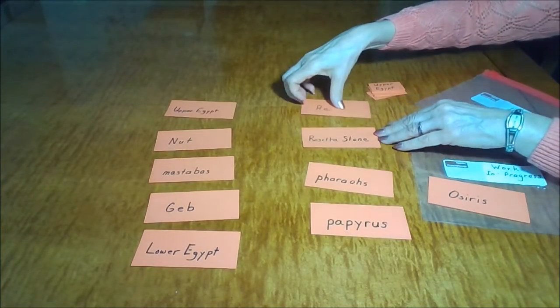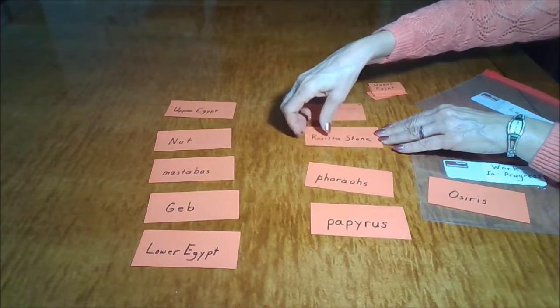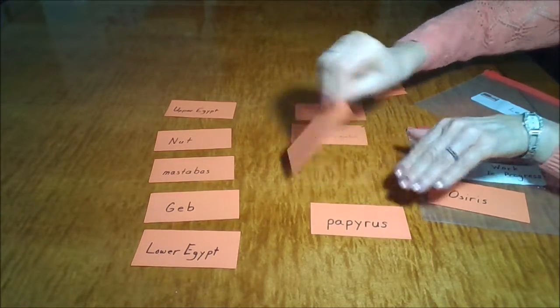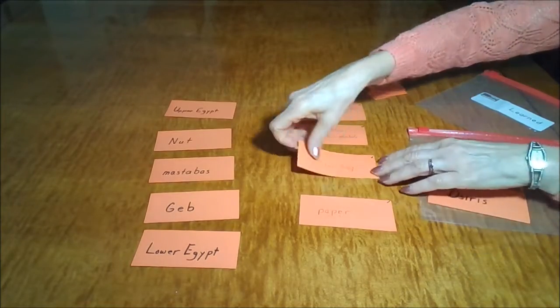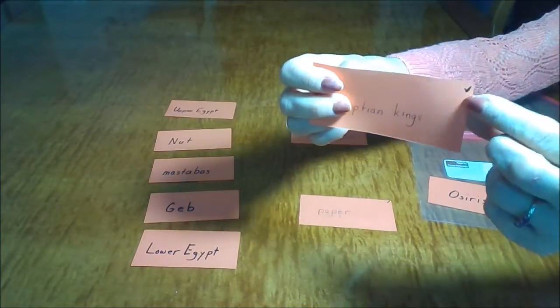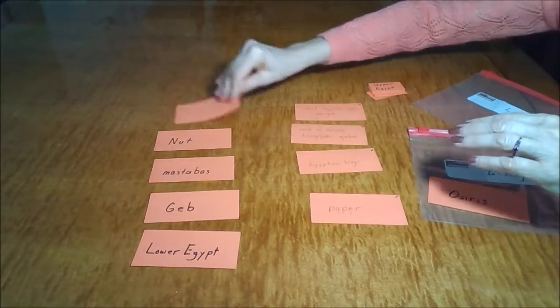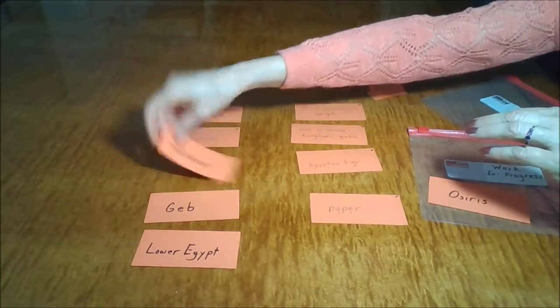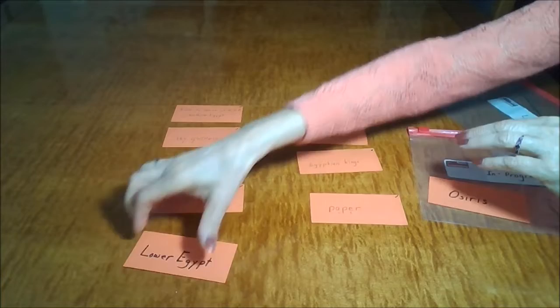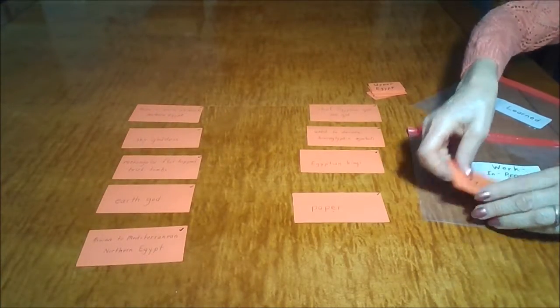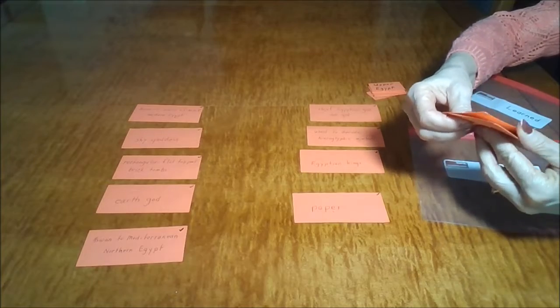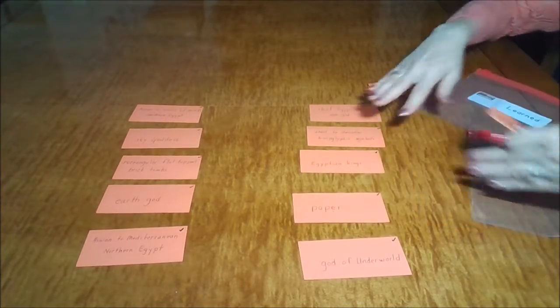So these cards would have to be flipped so that the definition of the word was up, so the child could see it. I usually put a check mark or some kind of mark on the back of the card, so I know that when I put them out, if they happen to get mixed up in the bag, the definition side is up.